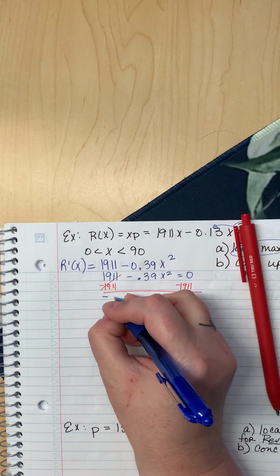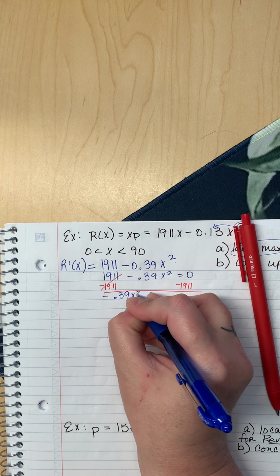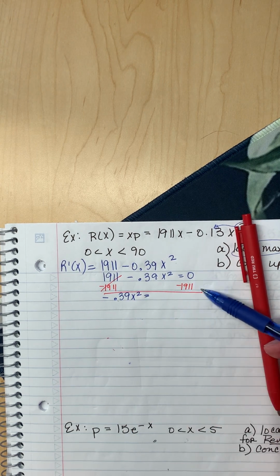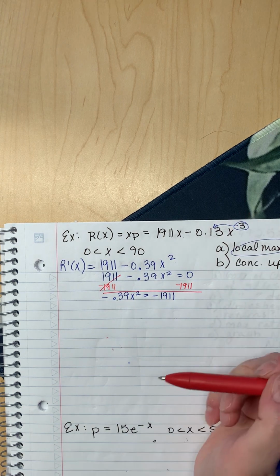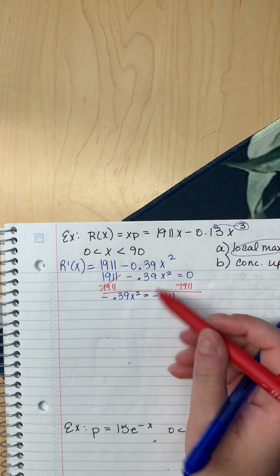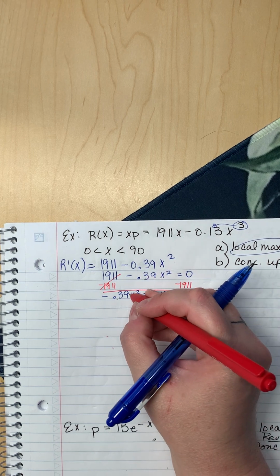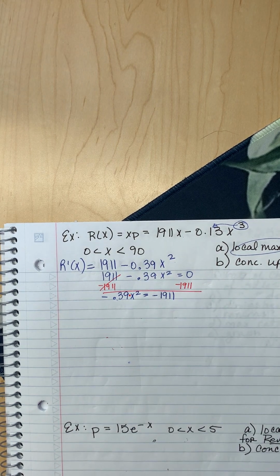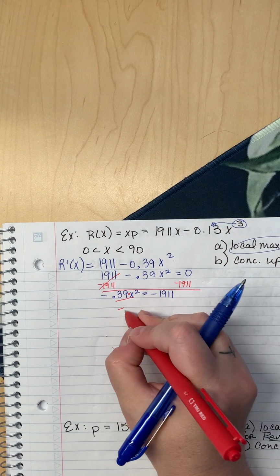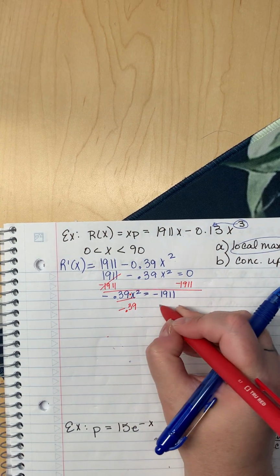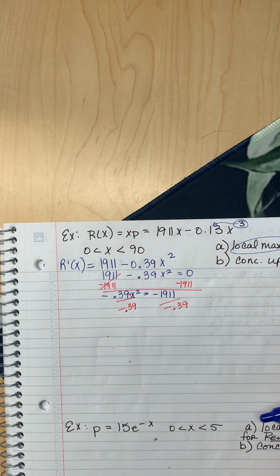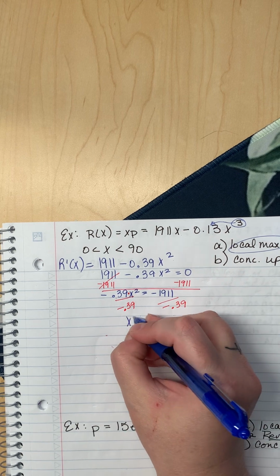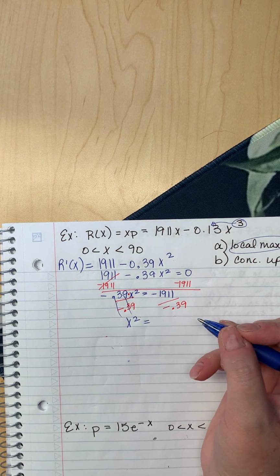We get negative 0.39 x squared equals 0 minus 1911, so negative 1911. The decimal on the x squared is multiplying, and to get rid of multiplying, the opposite is divide. So we divide by negative 0.39.